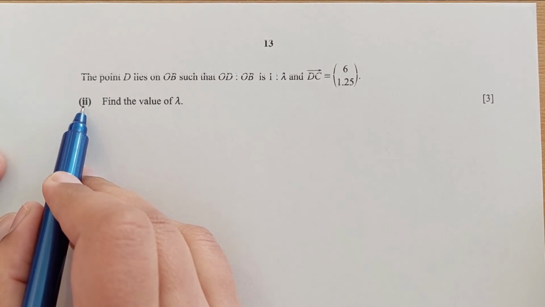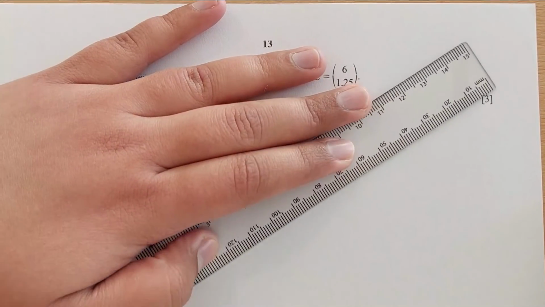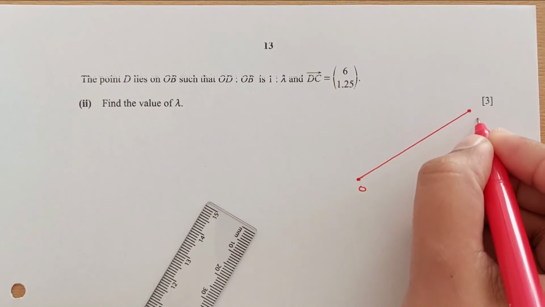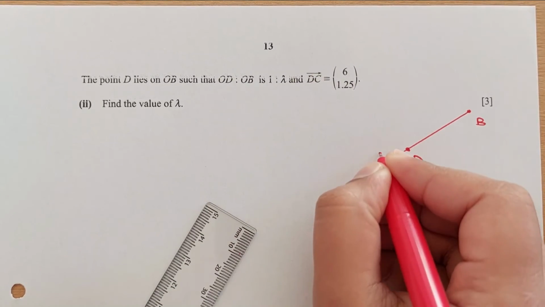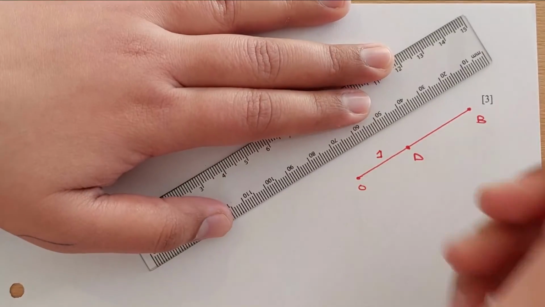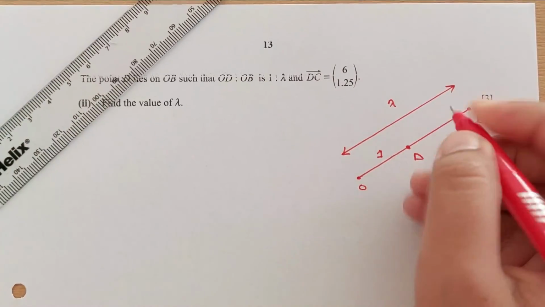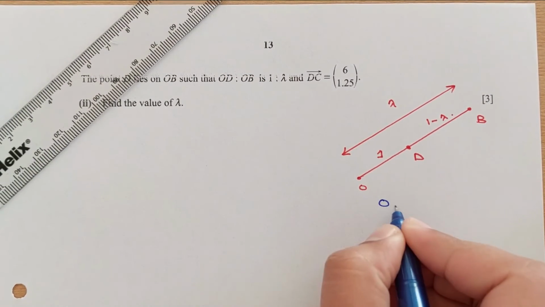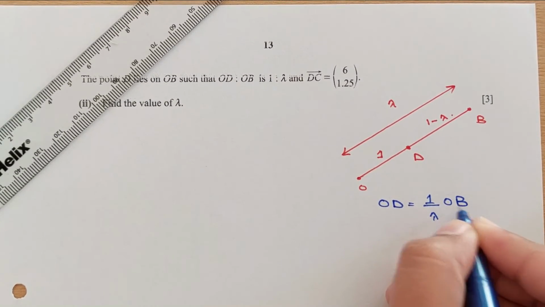Now for the second part, the point D lies on OB. If I draw OB, the point D lies on OB such that O to D is in the ratio of 1, and O to B, the whole thing, is lambda. This whole thing is lambda, right? And what is this? This is 1 minus lambda, right? So we can say that OD is 1 by lambda of OB, the total, right?